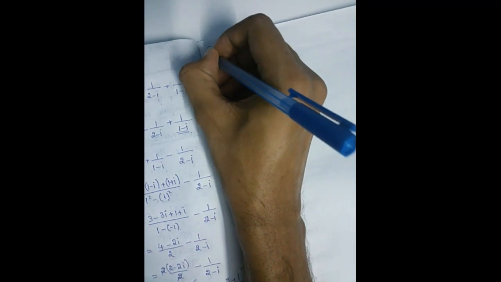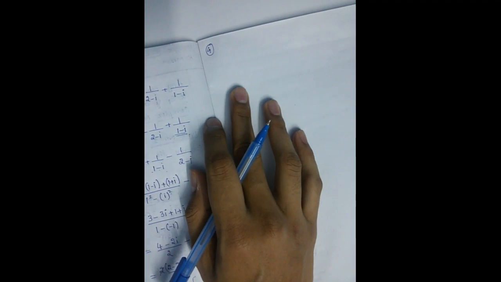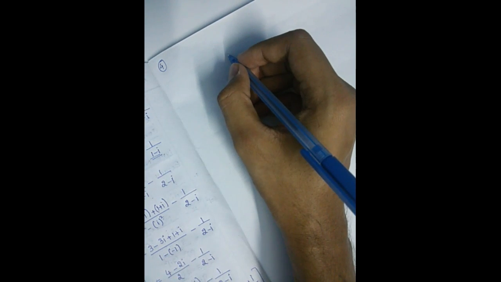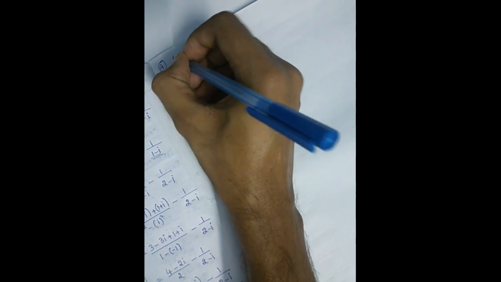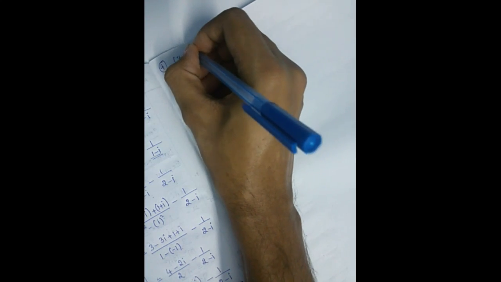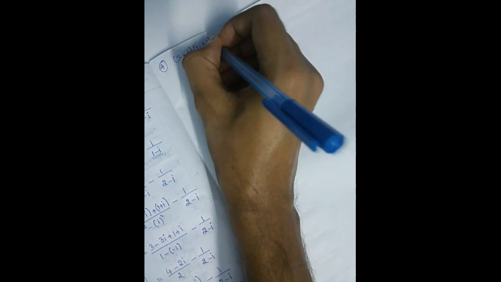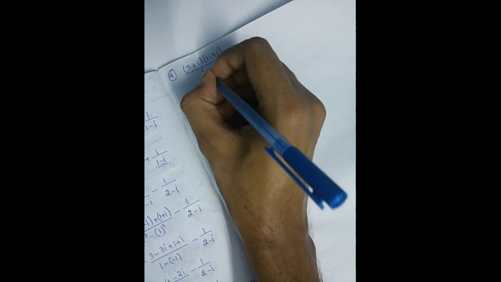Let us solve another problem, that is (3 plus i) into (1 minus 3i) divided by (2 plus i).